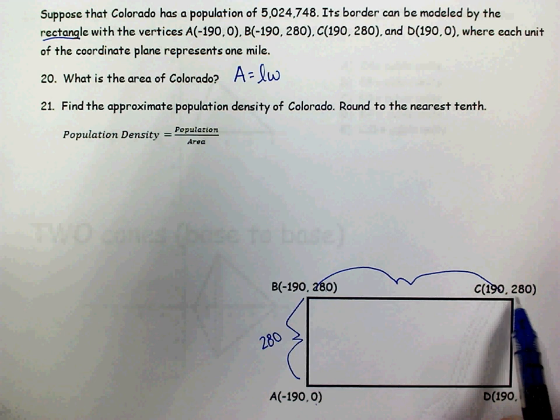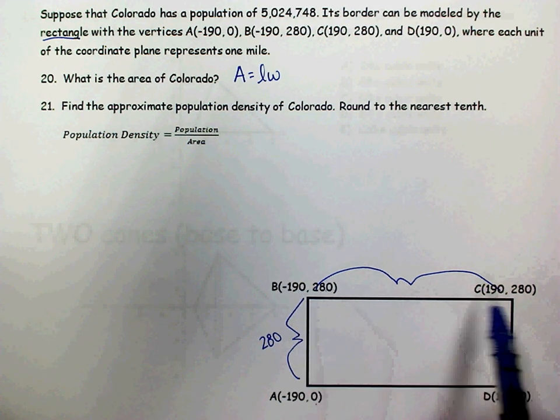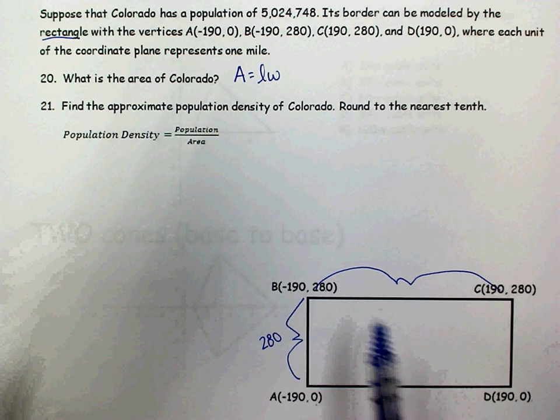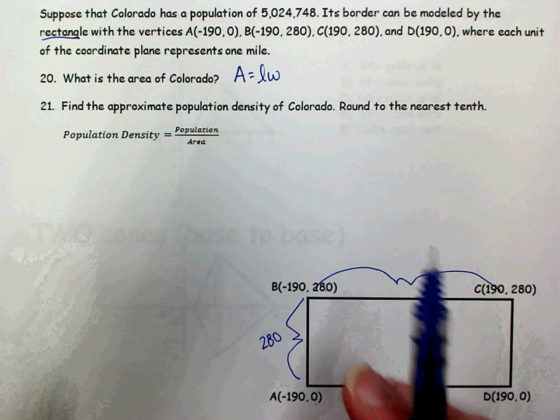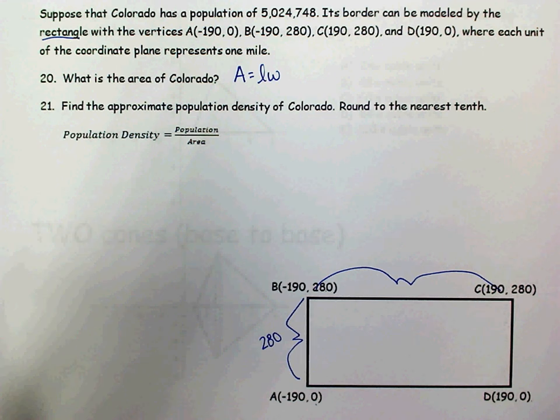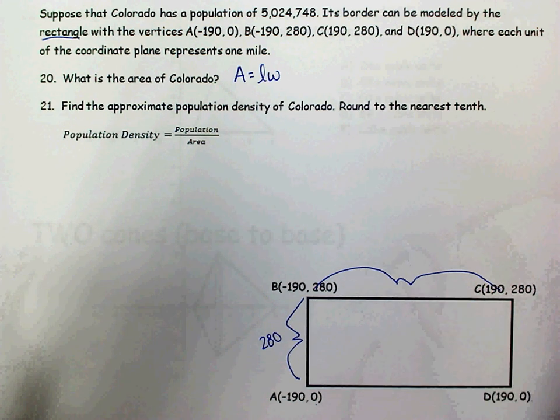Since these have the same y-coordinate, find the distance between the x's. Now be careful here. You're not adding negative 190 plus 190. That would be 0, and obviously these are not 0 units apart. You're finding their distance, you're subtracting.